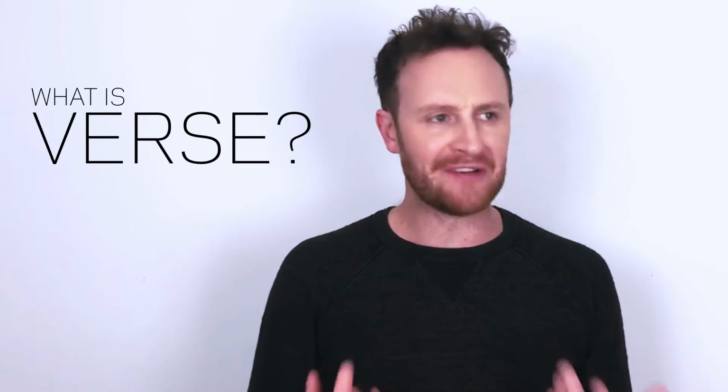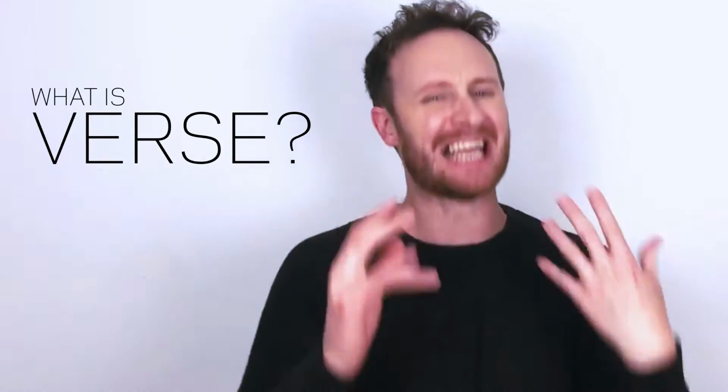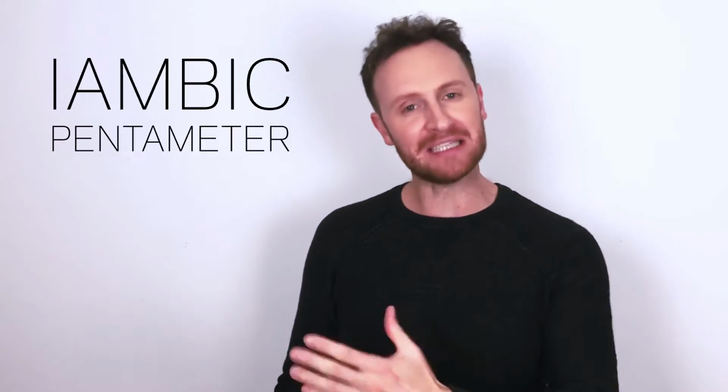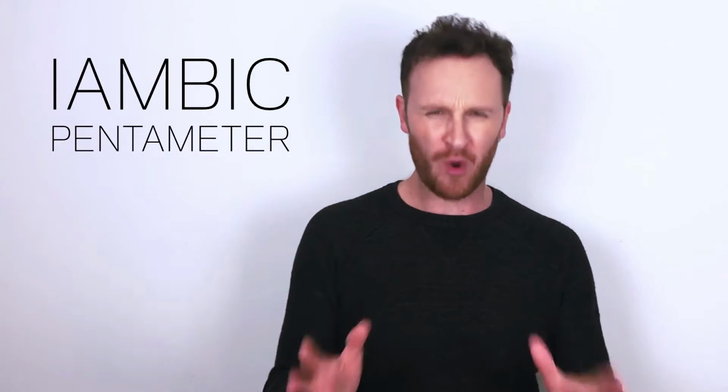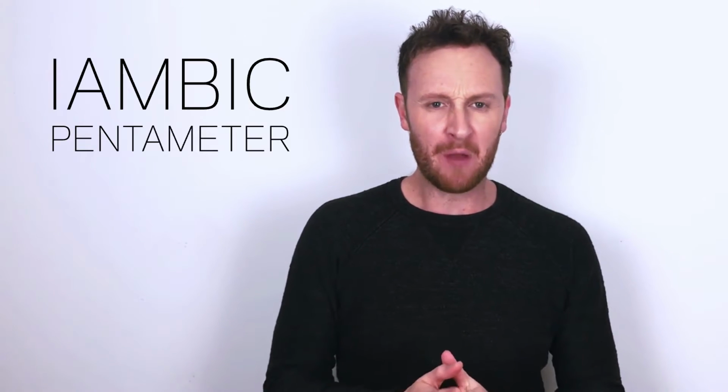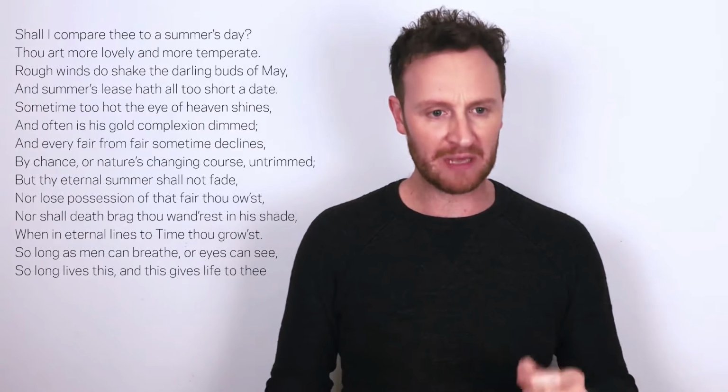So, what is verse? Let's take a moment to examine exactly what it is. The technical term for it is iambic pentameter. Beautiful word, quite scary though as well. But put simply, all it means is that it is 10 syllables per line of text. For example, here is a sonnet written by William Shakespeare in verse. Now, you see how the lines are split up.